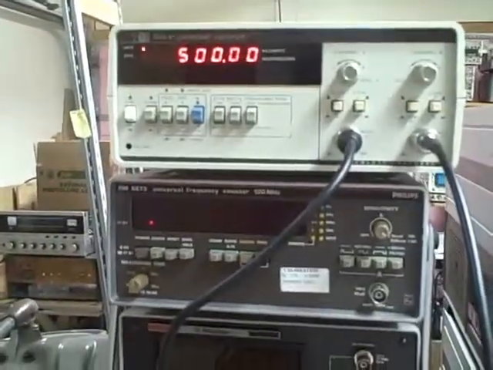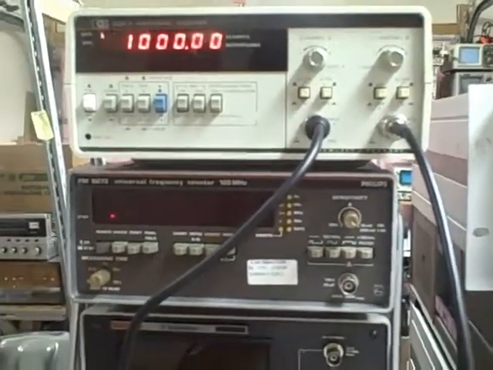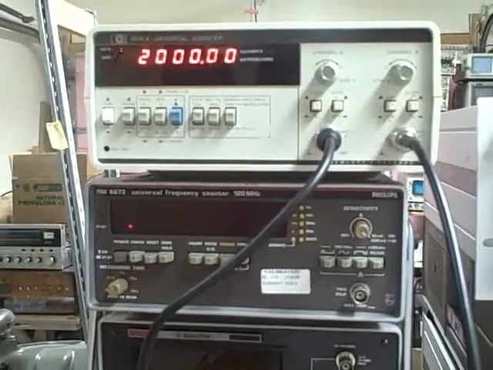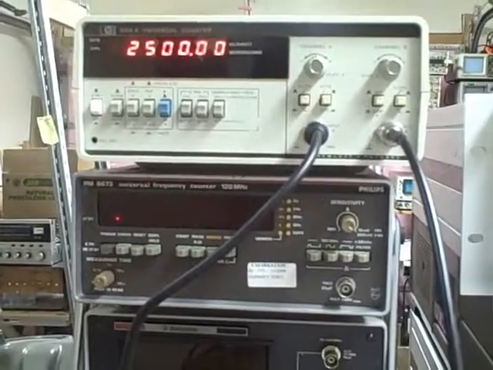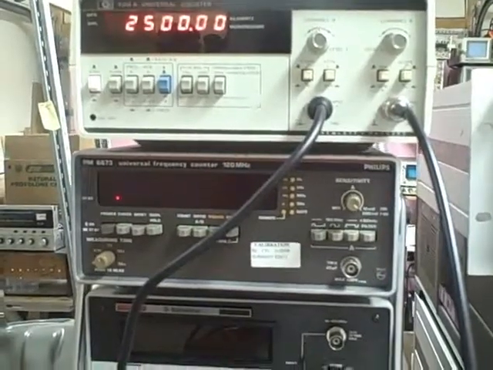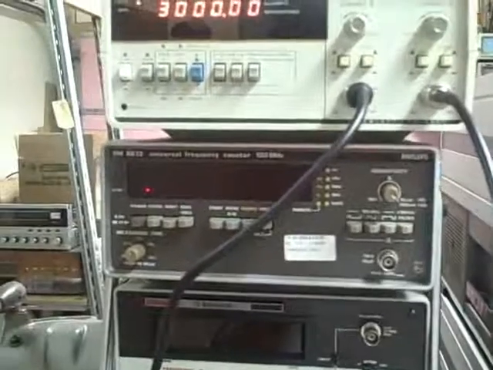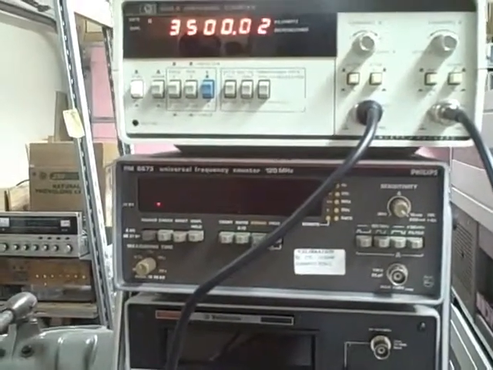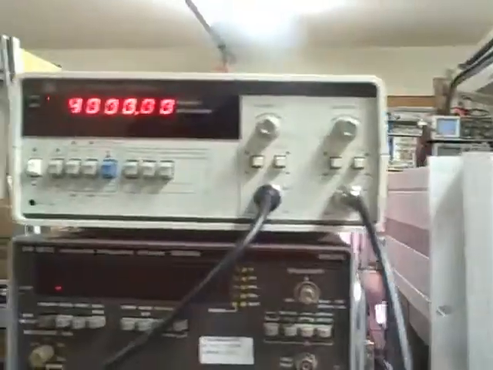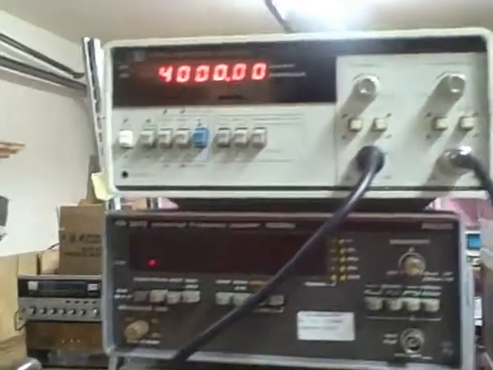Let's go ahead and turn up to 2 megahertz. 2 megahertz divided by 2 kilohertz, I've got a ratio of 1,000. 3 megahertz is 1,500. 4 is 2,000. 5 is 2,500. 6 megahertz divided by 2,000 would be 3,000. So we get the idea. It's working fine for ratios. Channel B is working as well as channel A. And that's really what I wanted to prove.